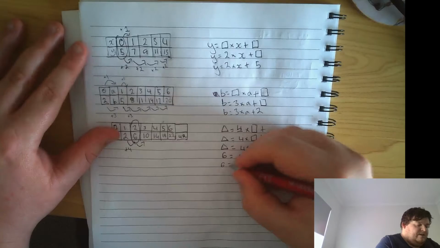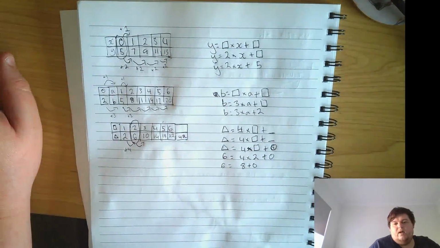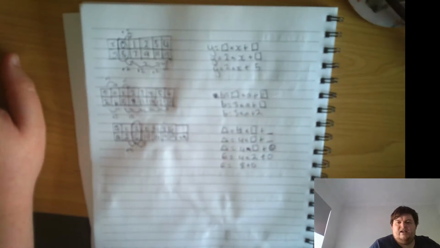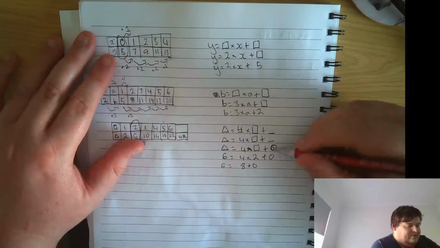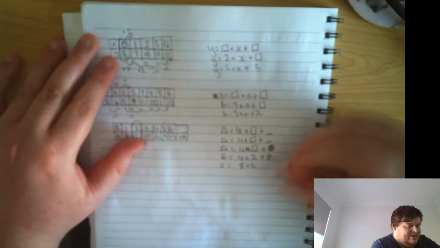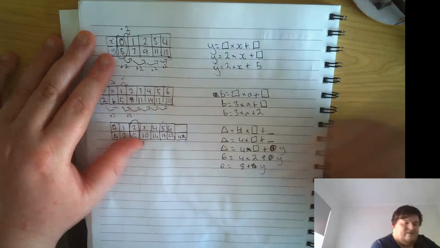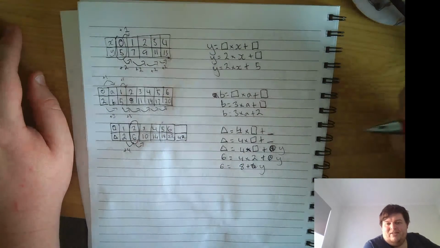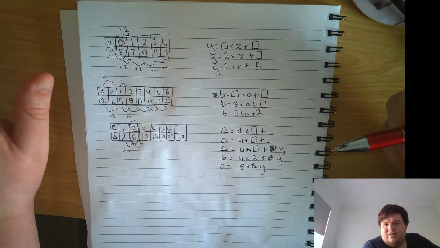That's the same as saying 6 equals 8 plus whatever the circle is. I shouldn't have picked the circle, because in hindsight it looks like a 0, so I'm just going to make it y, otherwise it's going to confuse you. So 6 equals 8 plus whatever y is.